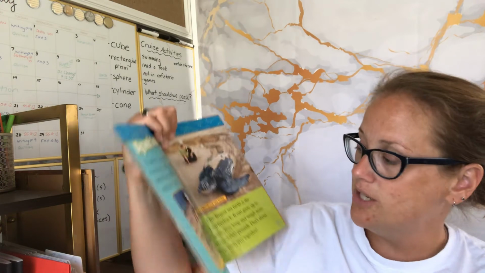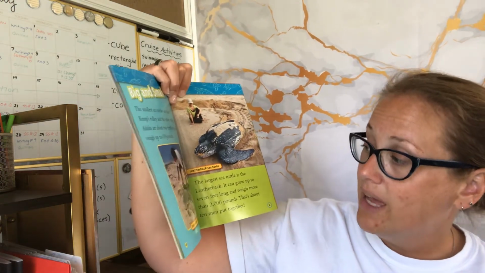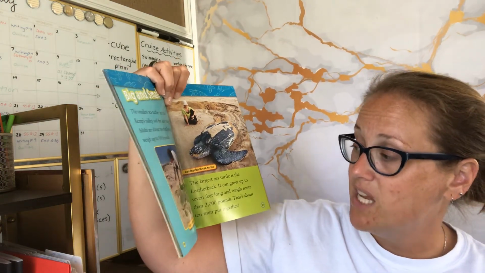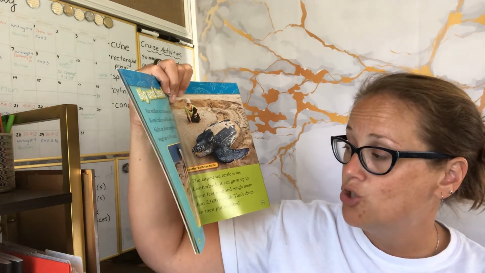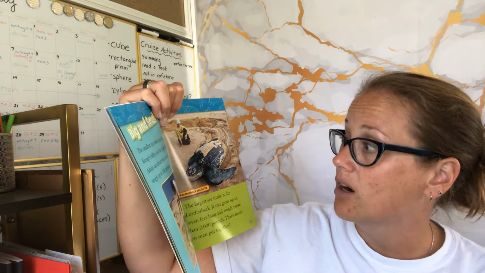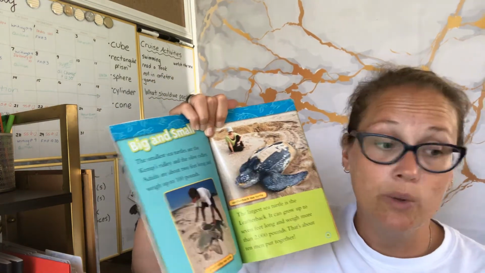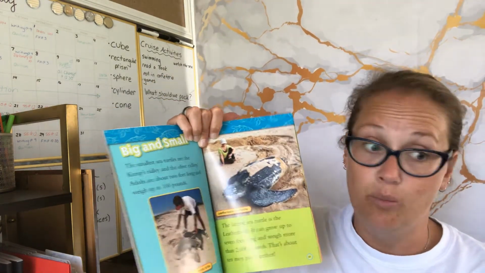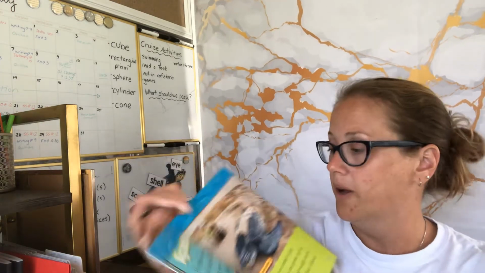The largest sea turtle is the leatherback. It can grow up to 7 feet long and weigh more than 2,000 pounds. That's about 10 men put together. So that's a big, big turtle. We wouldn't be able to move it if it got stuck on the beach. No way. Way too big.